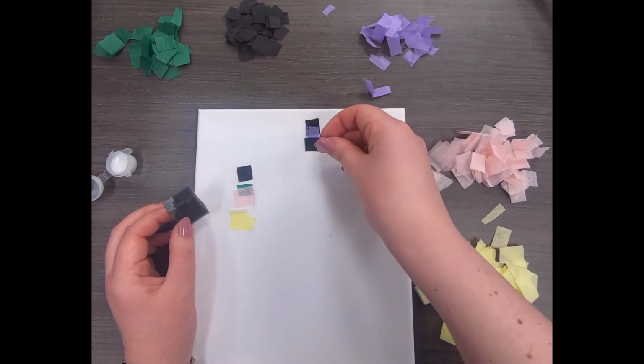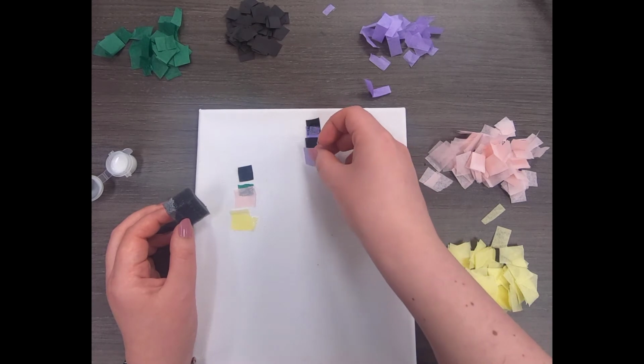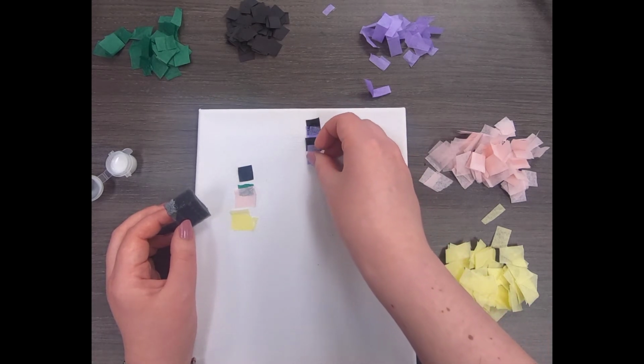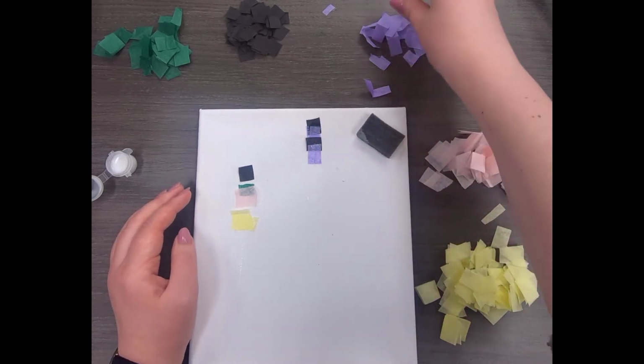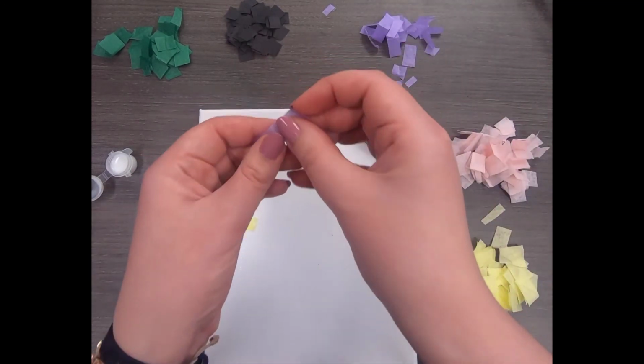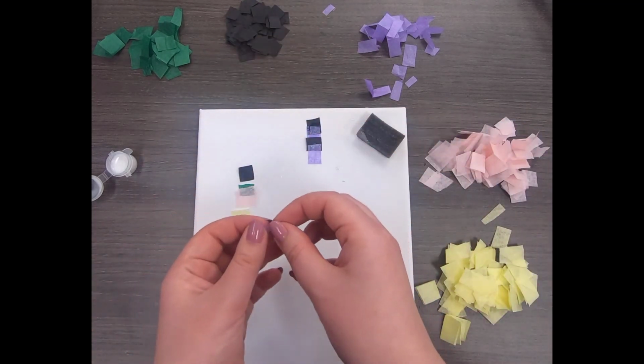And you most definitely don't have to do a pattern like this, or if you don't want to do a mosaic either, that's absolutely fine. This is up to you. This is just more for inspiration, in case you do want to try something different.